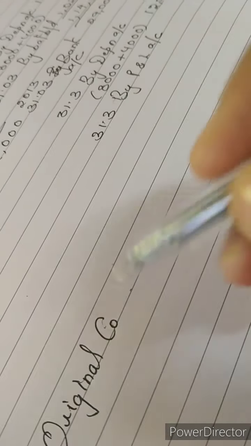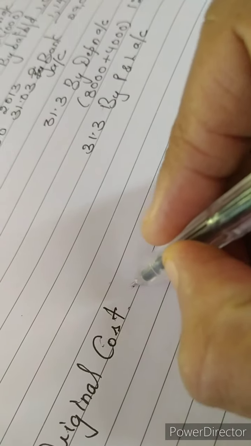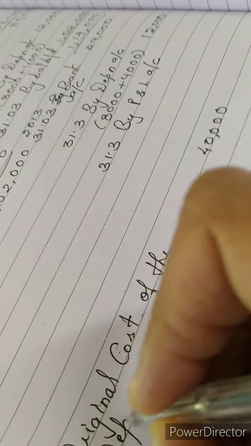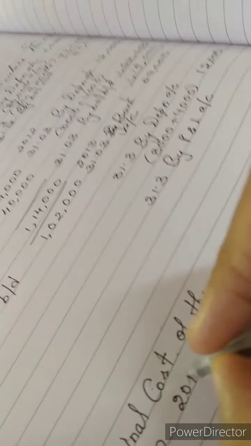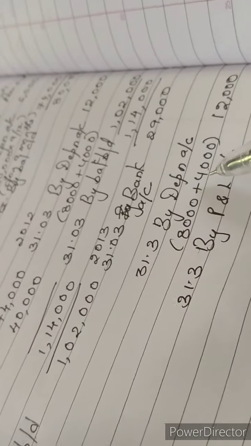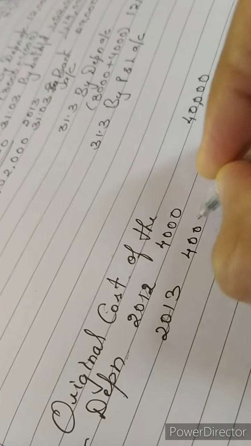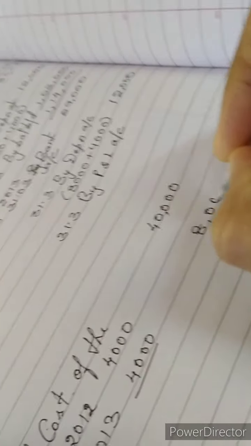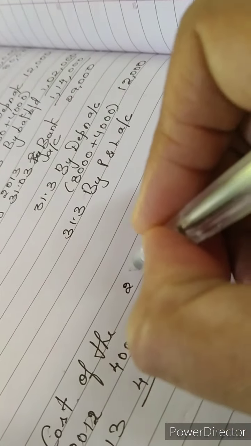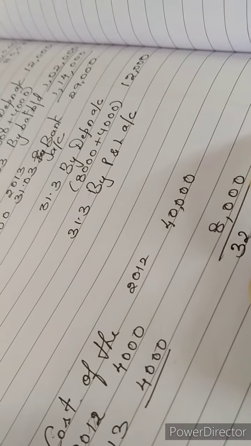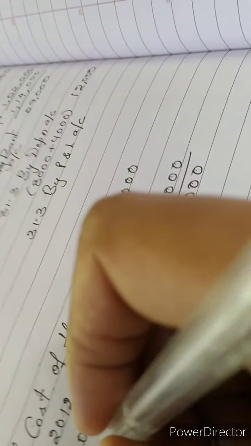Let us calculate the profit or loss made on the sale of the second machinery. Original cost of the asset, how much is it? 40,000. Less depreciation on it. For the first year, 2011, we don't have the second machine. In 2012 we charged 4,000. In 2013, on the second machinery, we charged 4,000. So 4,000 in 2012 and 4,000 in 2013, we are supposed to deduct 8,000. So by the end of 2013, its value is 32,000. This is the book value of the machinery.